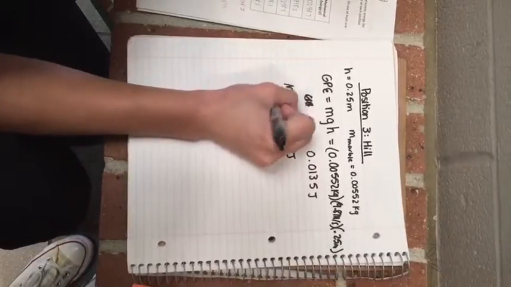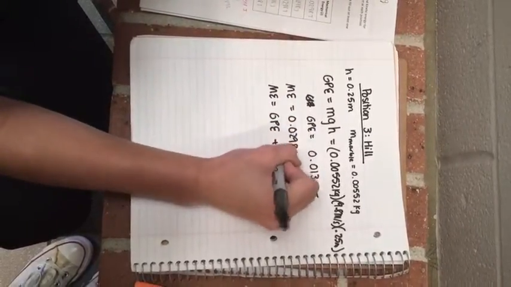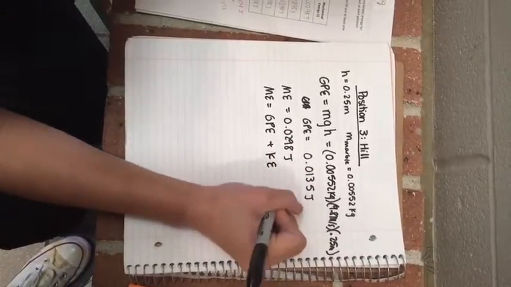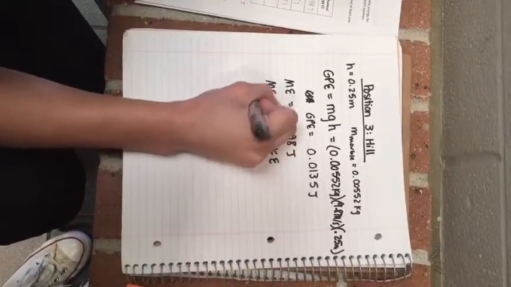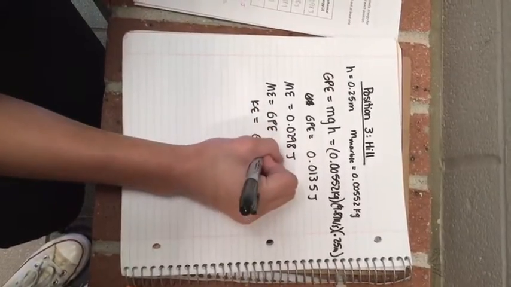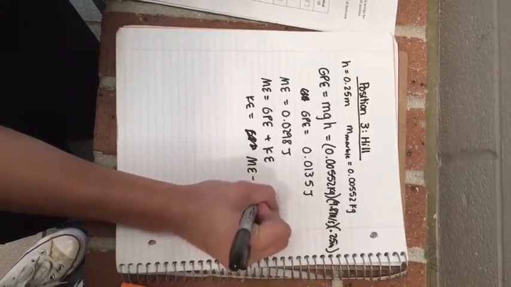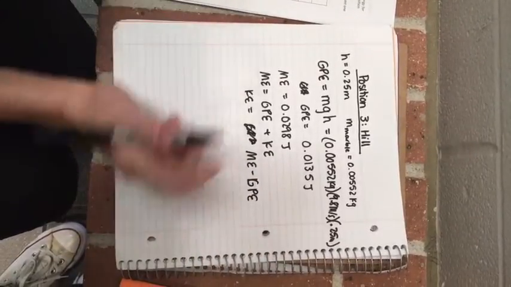And since mechanical energy is equal to GPE, or gravitational potential energy, plus kinetic energy, but we don't need elastic potential energy, so that's our equation. So we can find kinetic energy by subtracting GPE from ME.